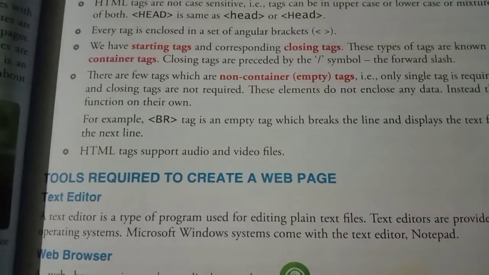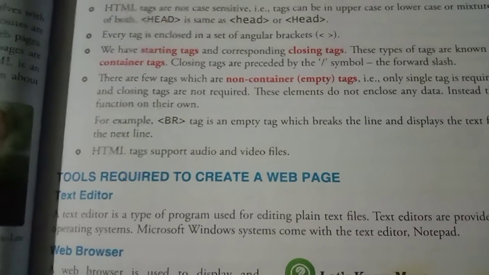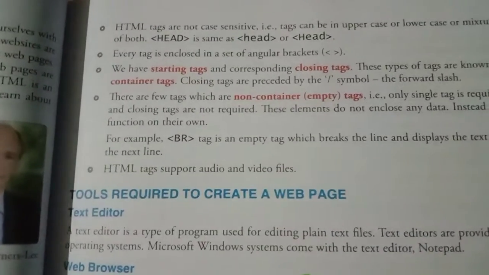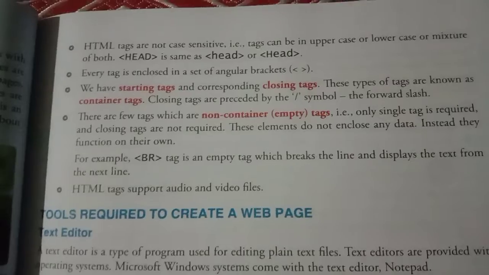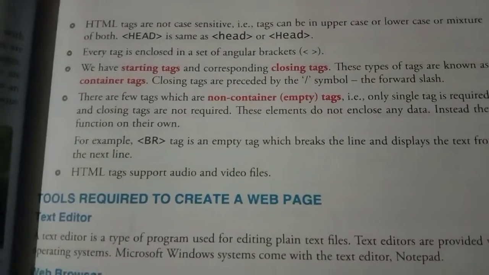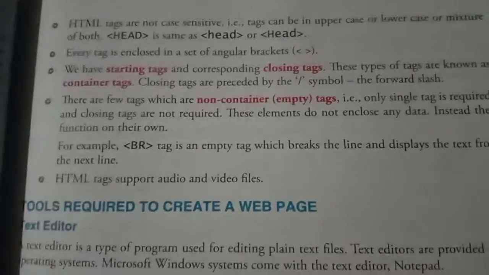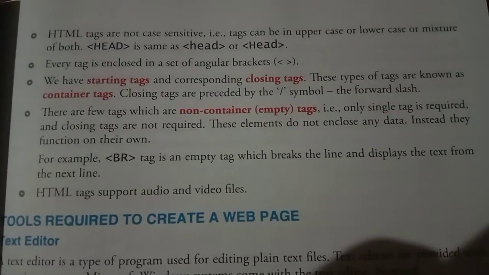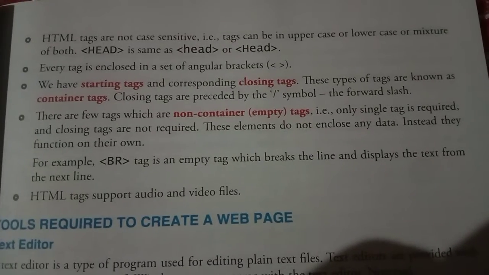Features means the benefits of HTML. HTML tags are supported by all the browsers. All of you know the meaning of the browser. Browser is a search engine. Whenever we are going to search anything, where do we go? We go to Google or Chrome. They are the search engines.